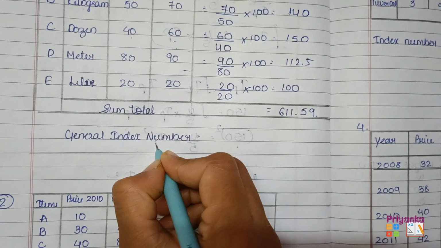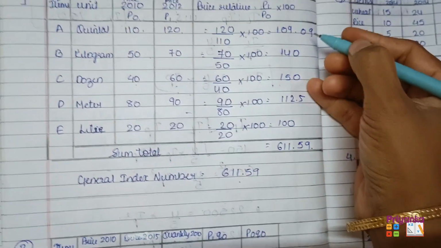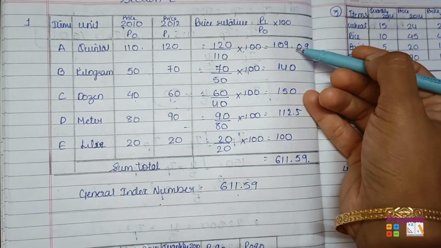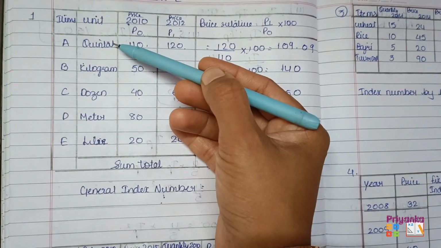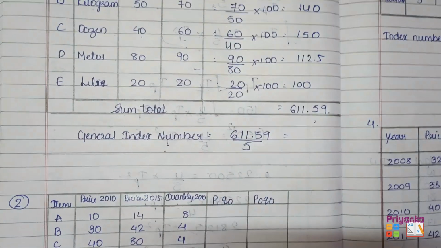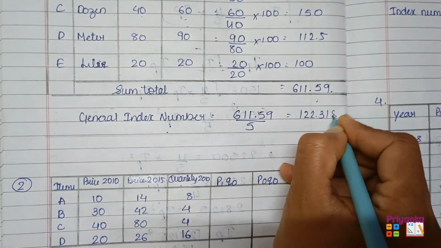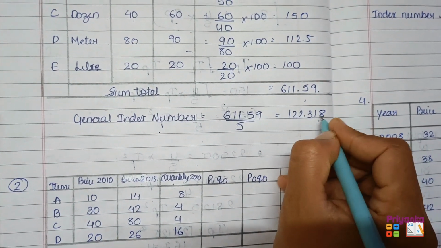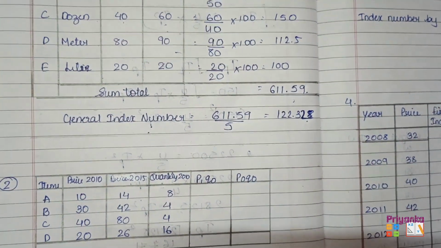Here the sum total of this column we get 611.59. Now let's take the formula of the general index number, that is 611.59. To find the general index number, take the price relatives of all the items. After taking it, find out how many items we have: 1, 2, 3, 4 and 5. Divide by 5. You will get the answer 122.318. The same question we have solved in exercise 1.1. This 31 is an 8 number, so here we'll declare it as 32. Take only the 2 digits.